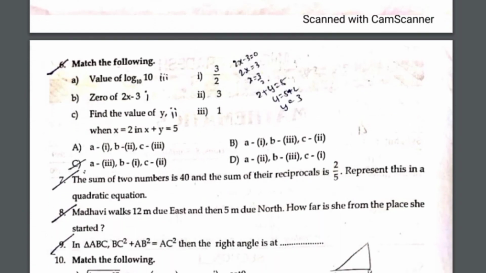log 10 base 10. Log a base a is 1, right? So log 10 base 10 answer is 1. The zero of 2x minus 3: you can check the process sheet here. This one also, one of my students, her name is Siddhika, wrote 2x minus 3 equal to 0, 2x is equal to 3, x is equal to 3 by 2. So the second answer is this one.